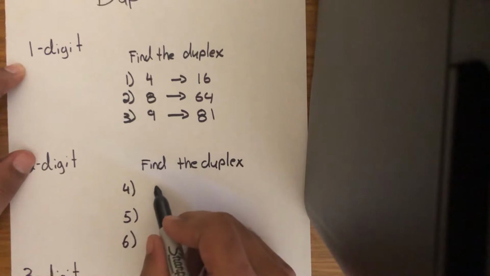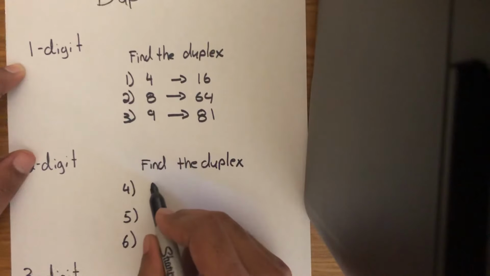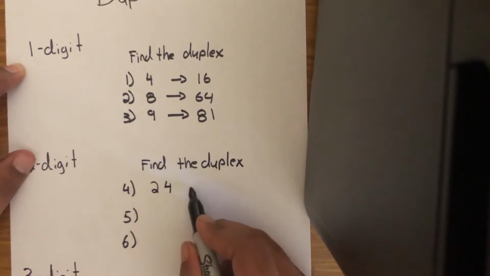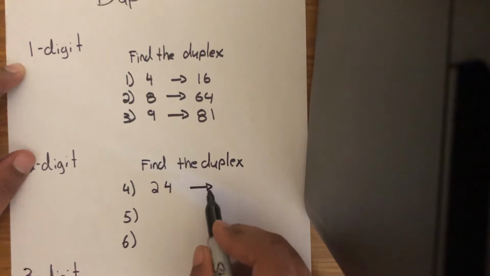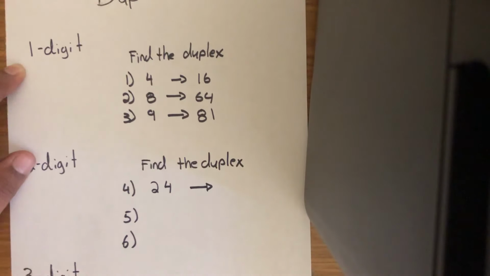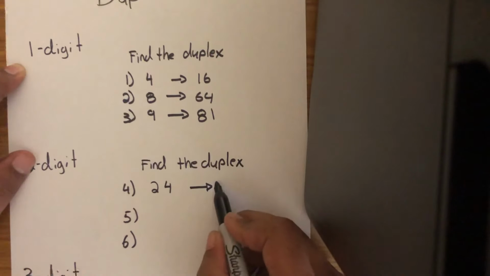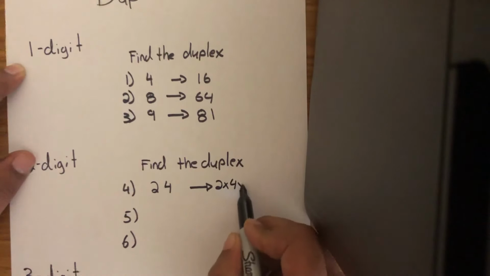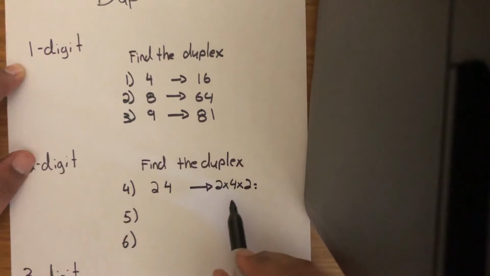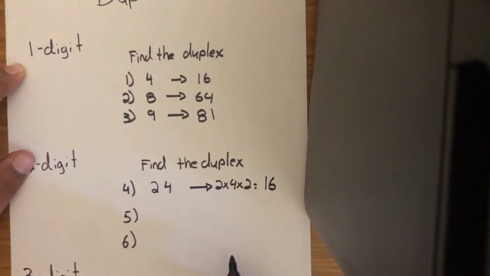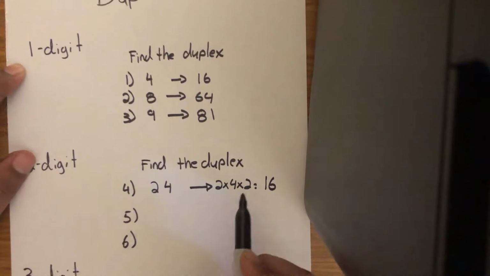So let's say I have the number 24. So it's a little different for a 2-digit number, okay? The duplex for a 2-digit number is you multiply the two numbers and then you take twice of that, okay? So I'm going to write that out. So it's 2 times 4, then I have to double that. So that's going to be 4 times 4, it's just 16, okay? So it's twice their product, doubled, okay?